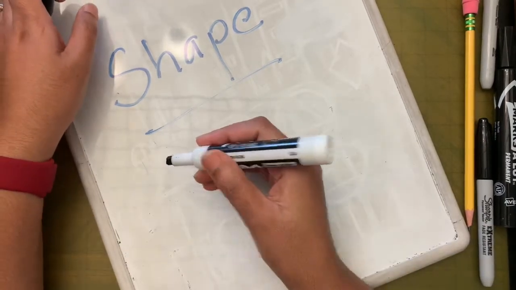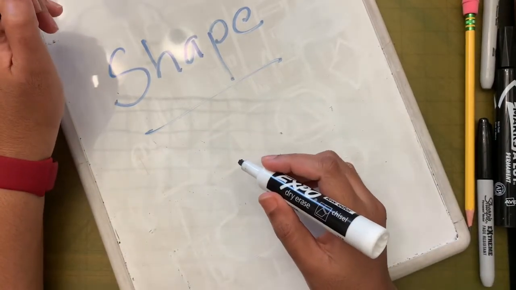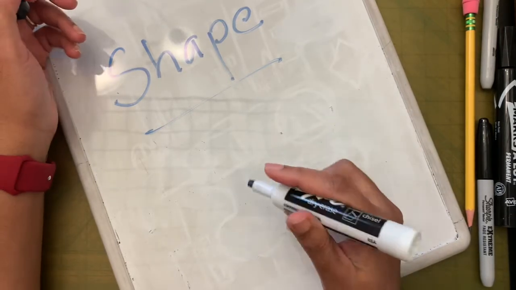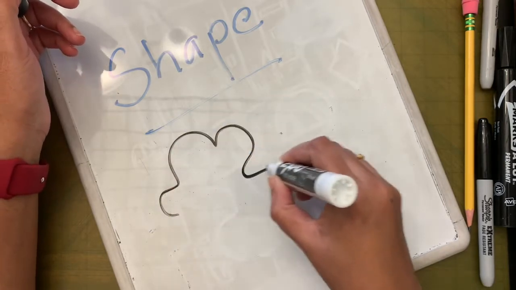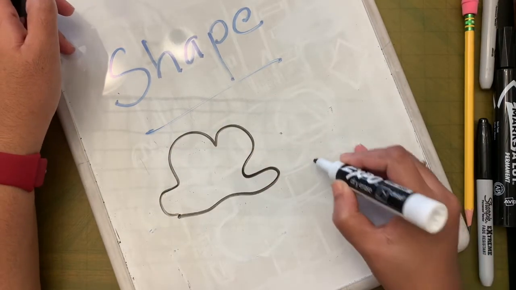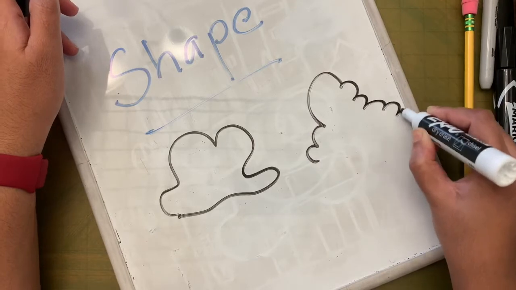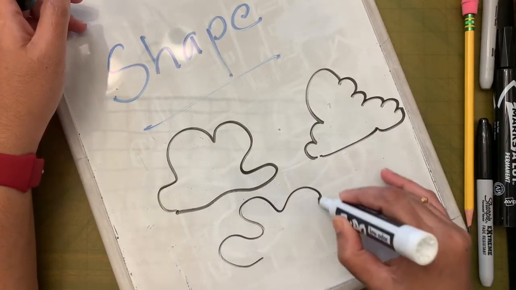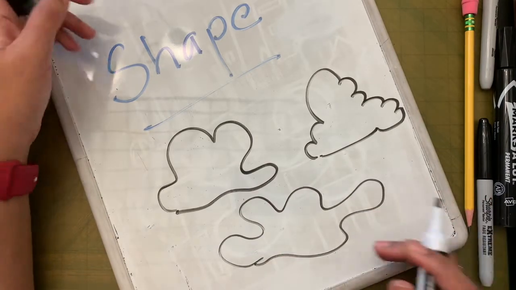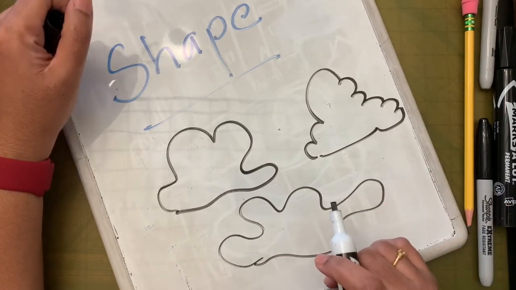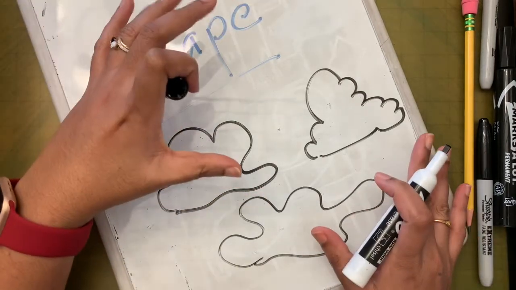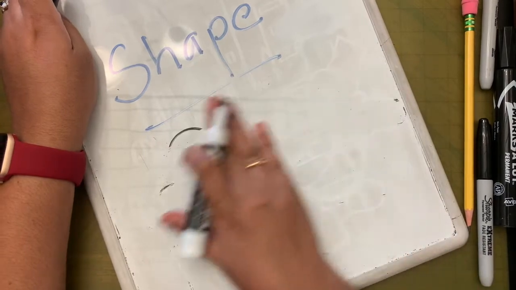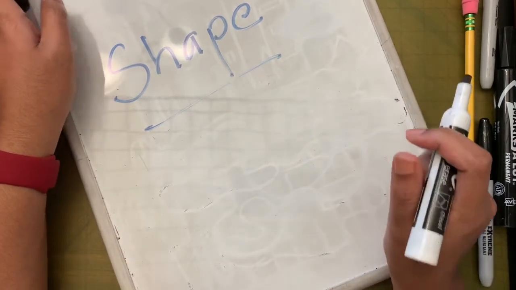Okay, there are some shapes that are different. When I say draw a cloud, you may draw a cloud this way. I may draw a cloud this way. Another person may draw a cloud this way. Each person draws a cloud a different way. So these shapes are not regular. Hence, these shapes are called organic shapes.